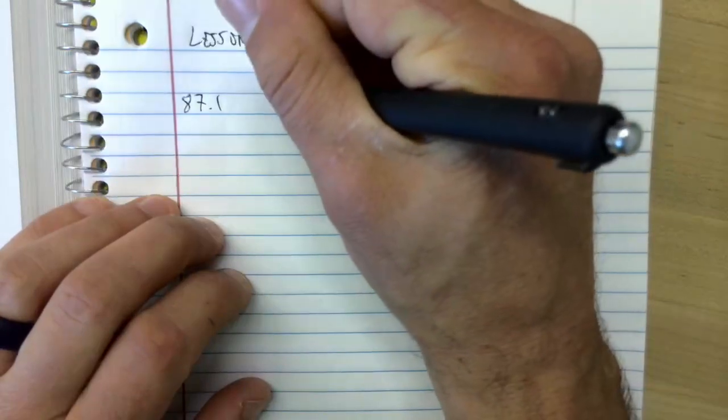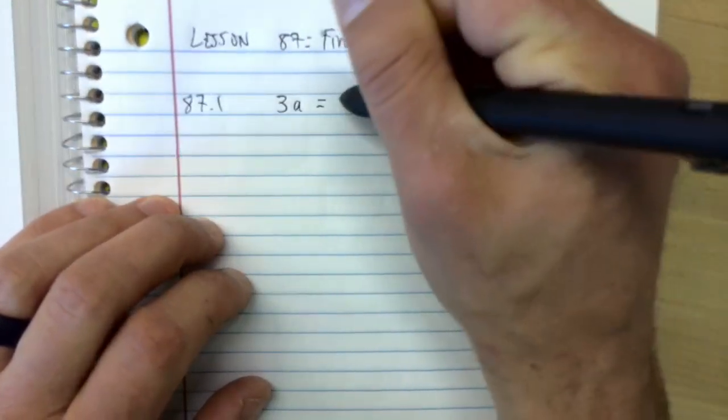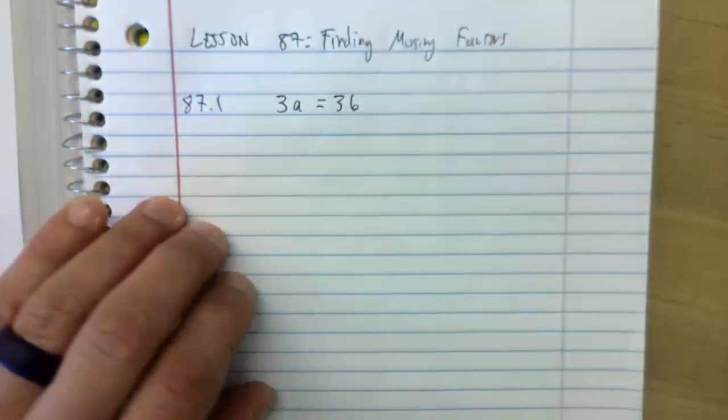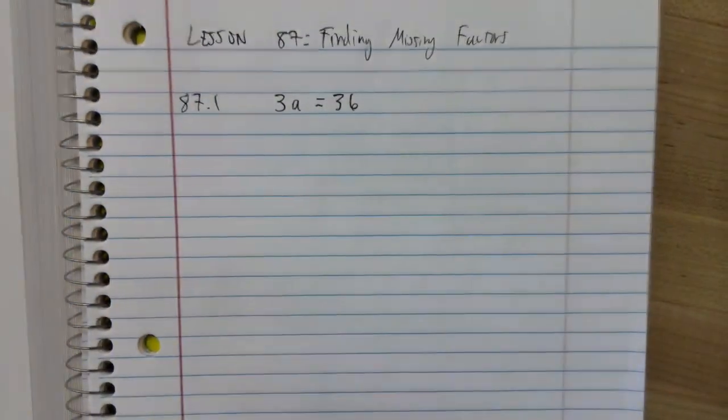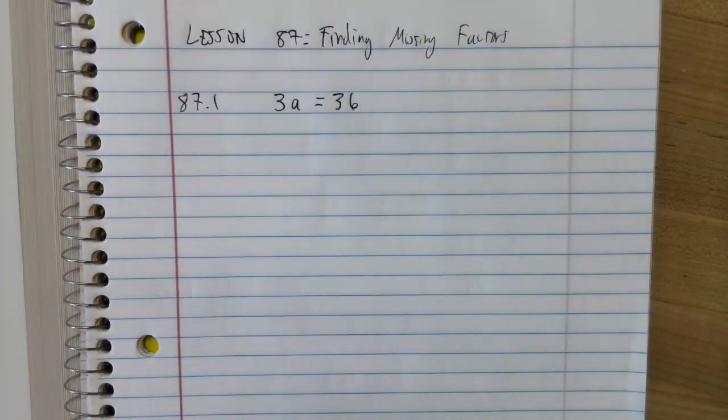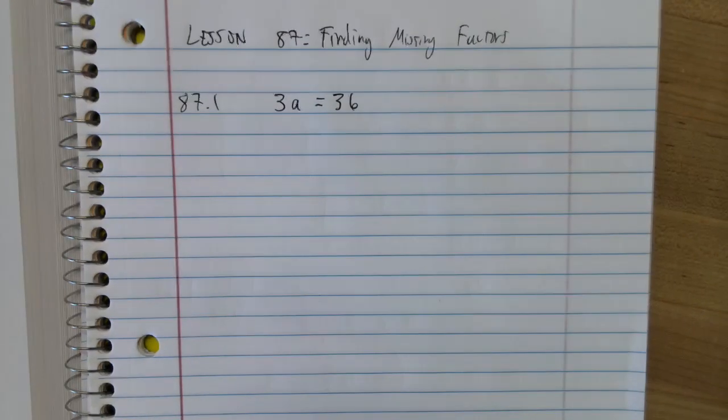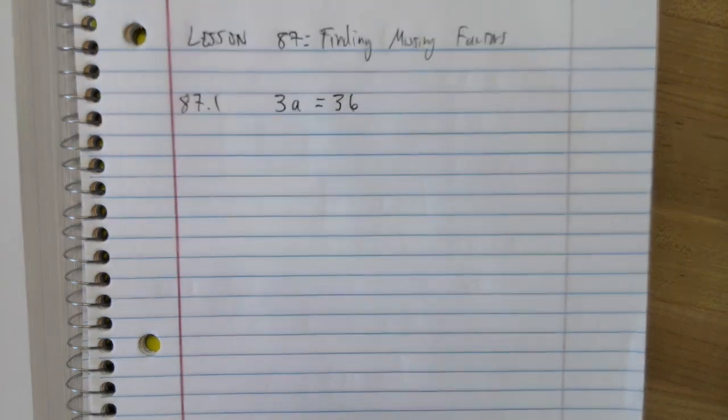You actually have probably been doing this before, but suppose we had the equation 3a equals 36. Okay. First of all, what is meant by 3a? It's a placeholder. A represents some number. Good.